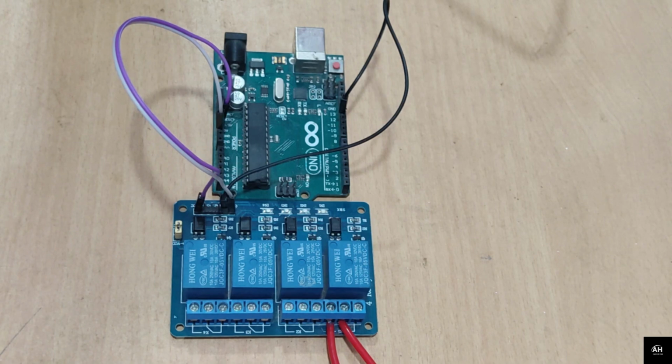So if it is too dark, we will still be able to see something in the room, so we don't fall on something or break something because of the darkness in the room. Keeping that in mind, we are going to be creating this project.